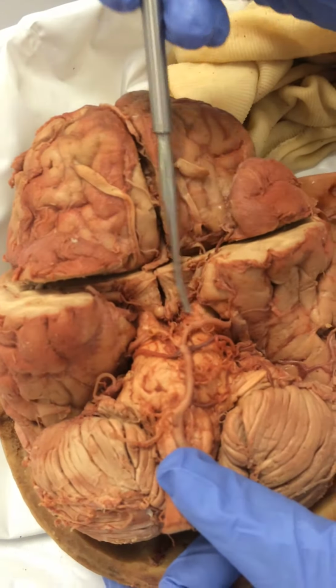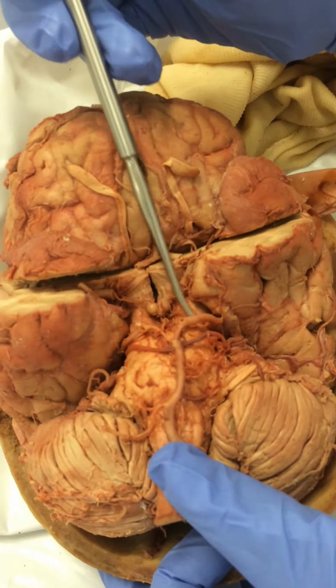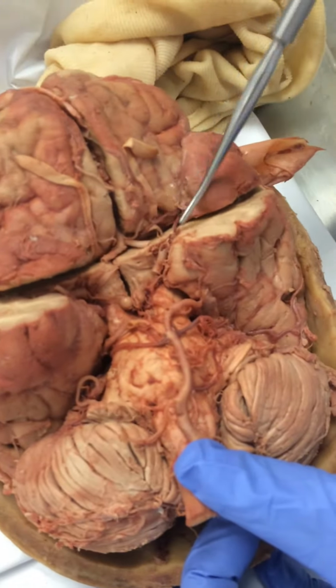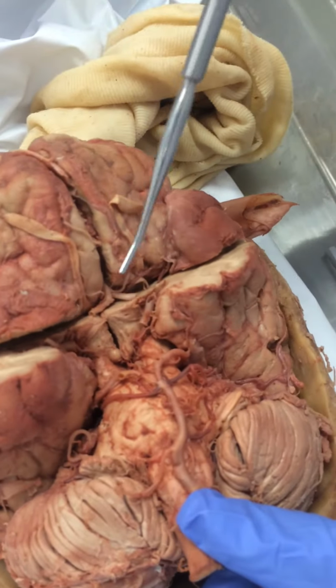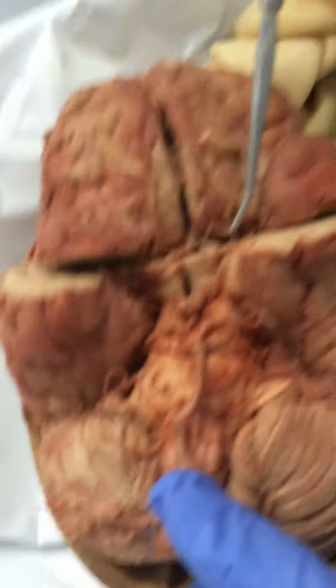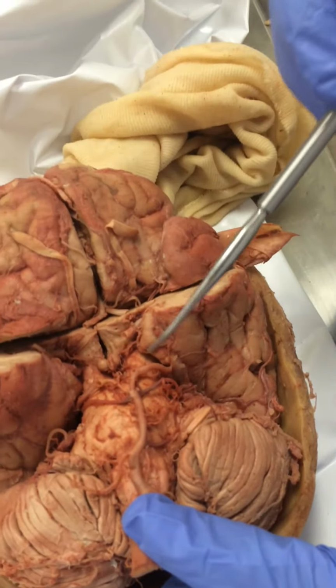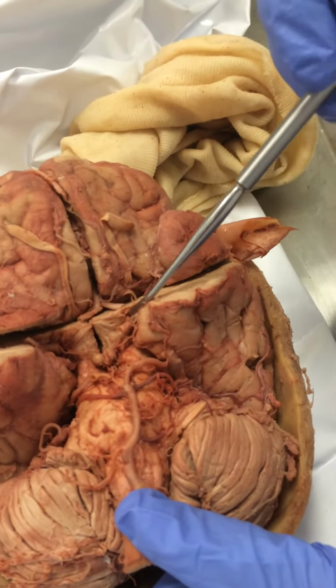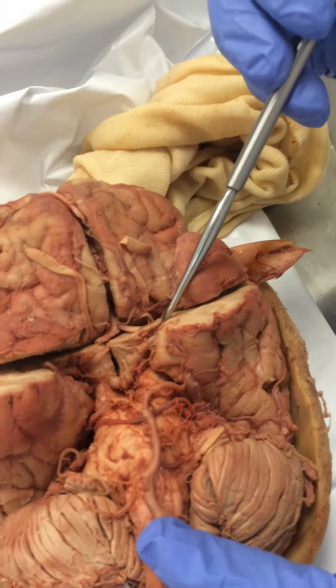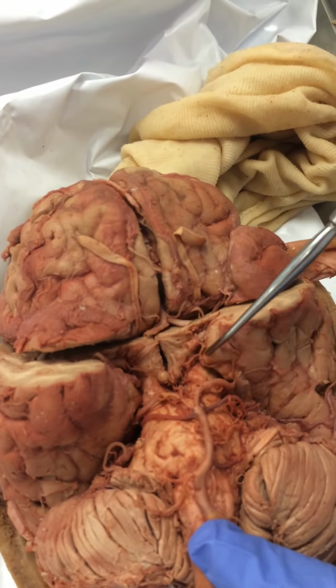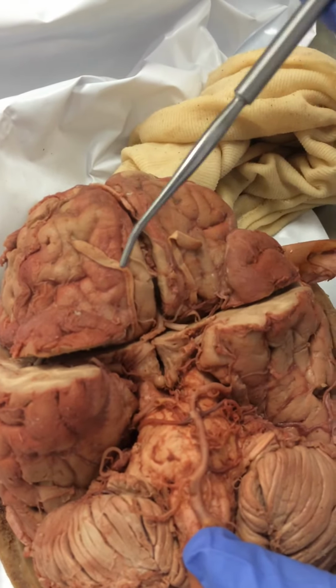So this is your posterior cerebral artery. It's on this side as well. Right here and here are your middle cerebral arteries, and your posterior and middle cerebral arteries are connected by posterior communicating arteries. You can't see them, but they would be right here connecting them.